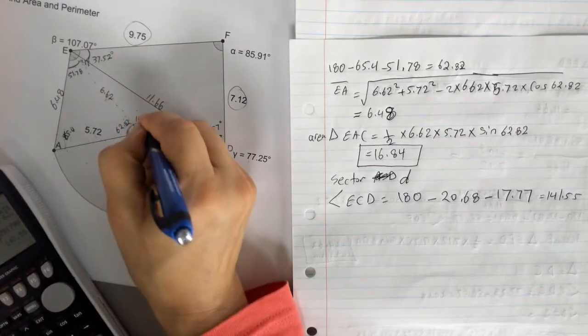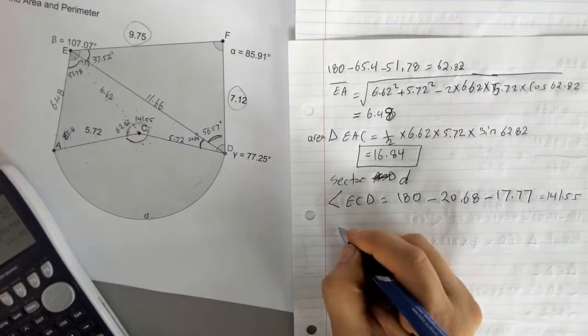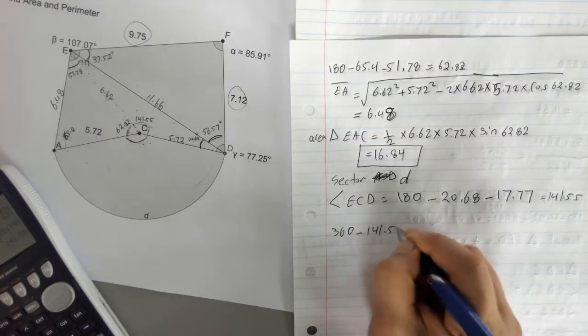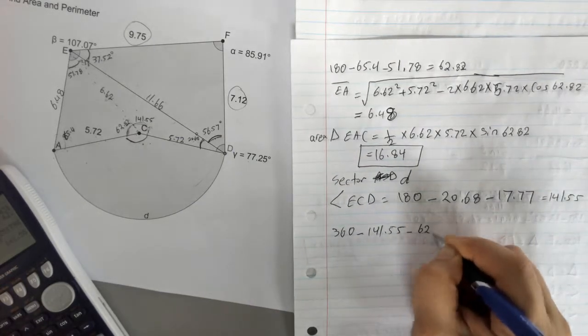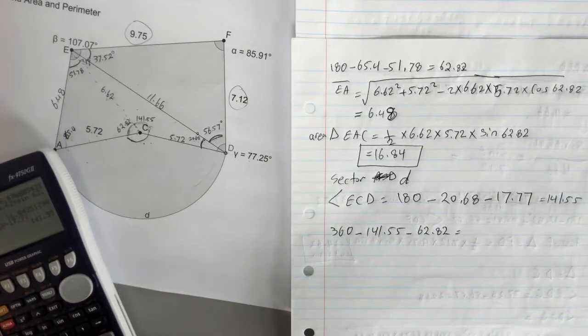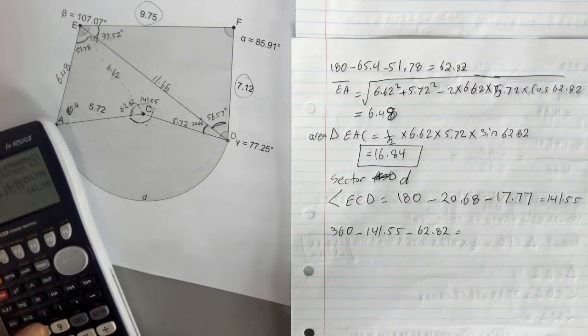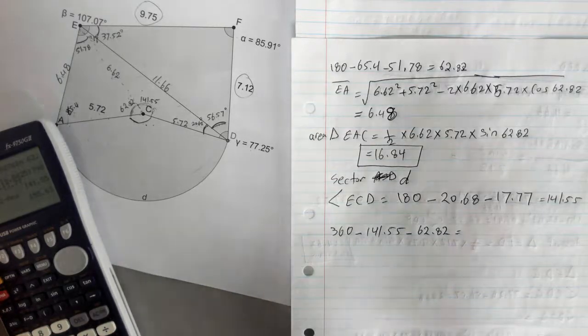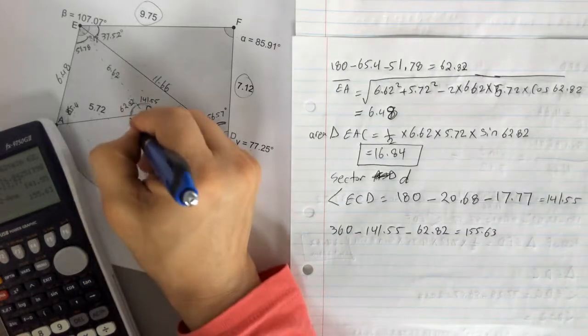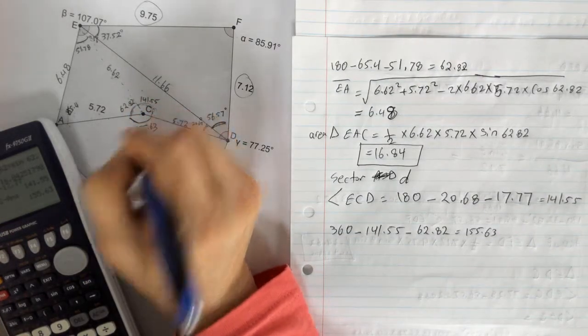That one is 141.55, and then I will do 360 minus 141.55 minus 62.82, which equals 155.63. So I've got this angle 155.63.